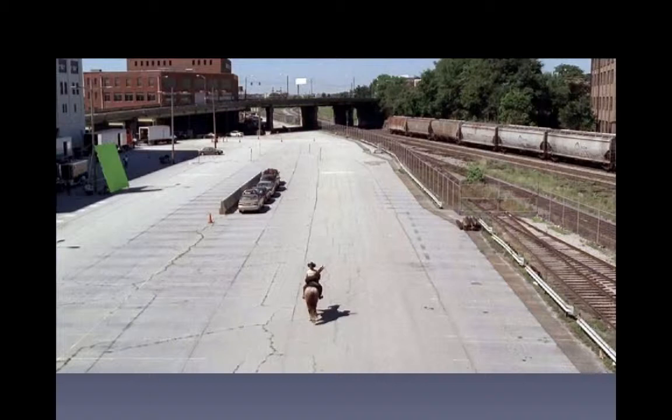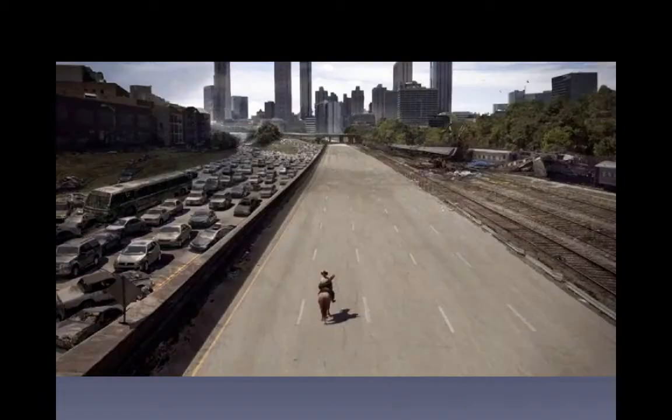But this is a nice one where we take this kind of urban wasteland here, and we change it with green screen so that this gentleman on a horse is now going into a futuristic city where the traffic is all post-apocalyptic and dead, and the high rises loom in the background, and it's more inventive and fascinating than the urban destruction that was shot in.